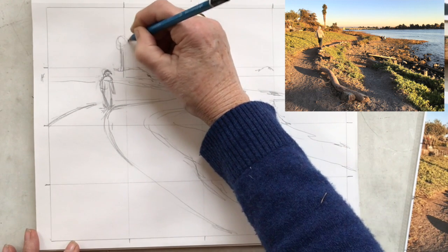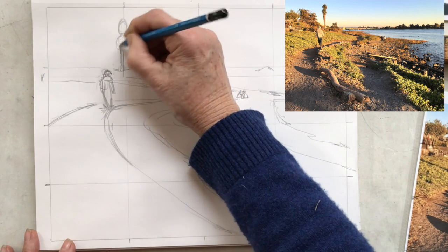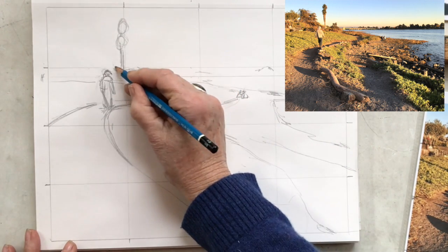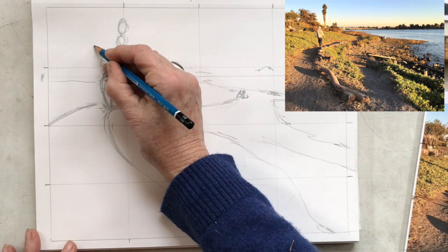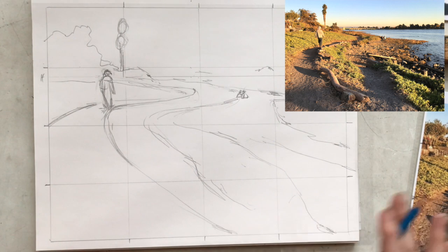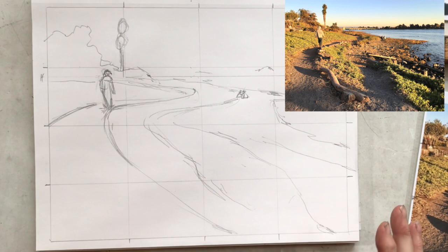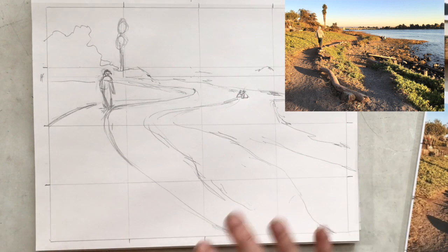And the pom-poms of the fronds, they're actually oval this way. And then some more trees come up into here. Basics in there. I'll let you guys spend your time working on it.